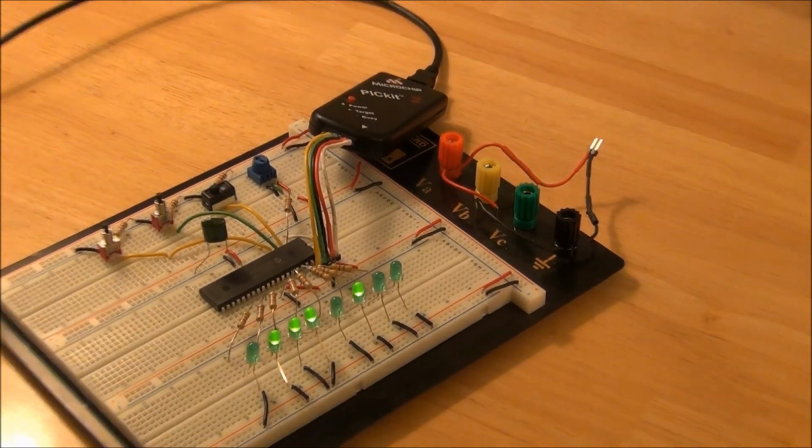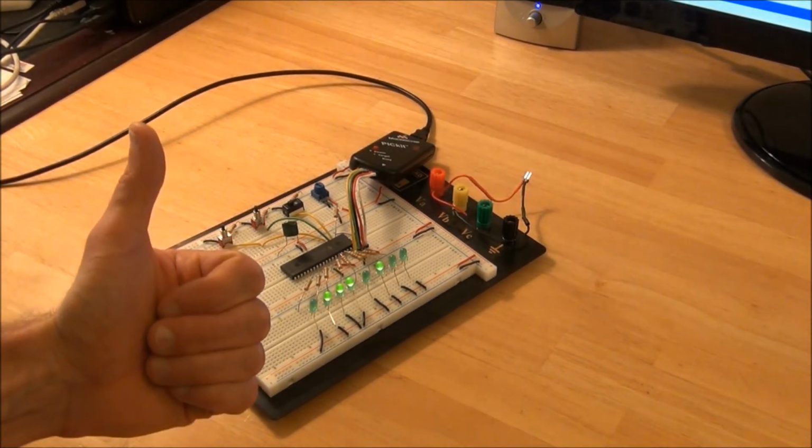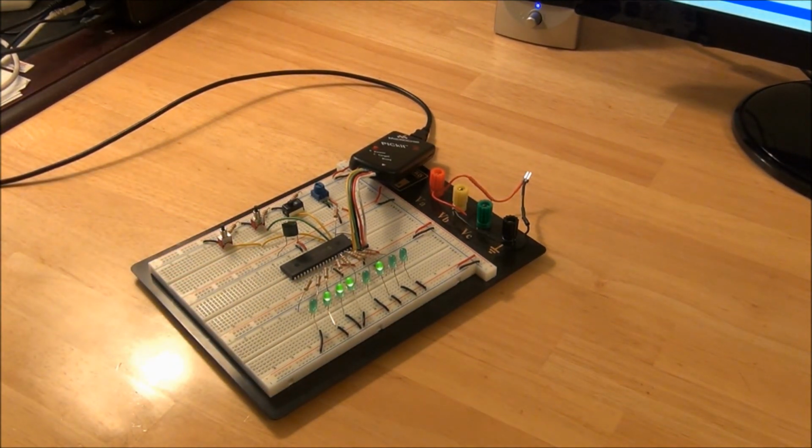So it looks like our breadboarded program and test session was very successful. Definite thumbs up on that. And now we're on to our perf board version.